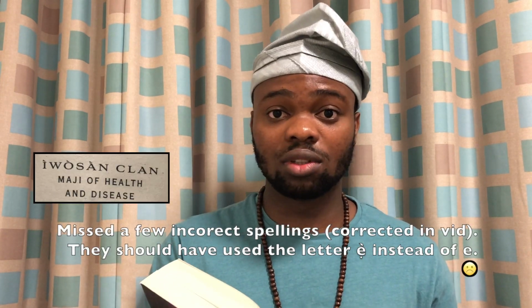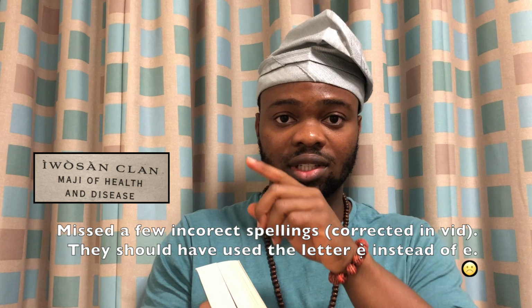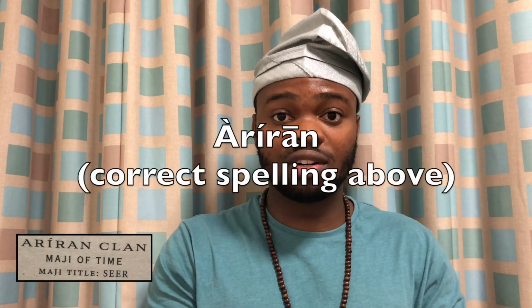The next one is the Iwoson clan. So with the 3 vowels in there, the first one is ami isale, the second one is ami isale, and the third one is ami isale. Iwoson. The last one is the Eranko clan.